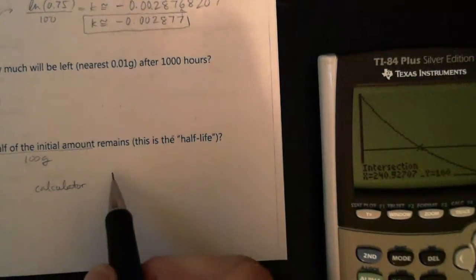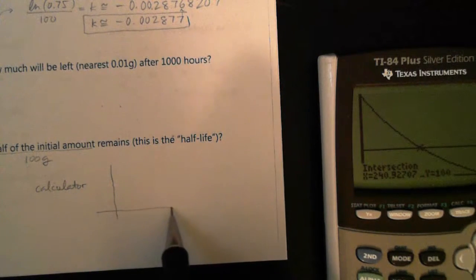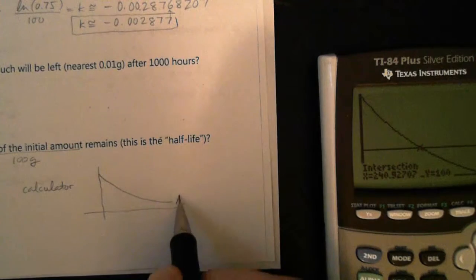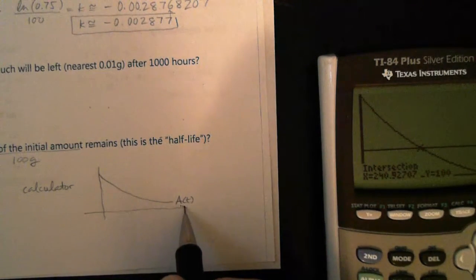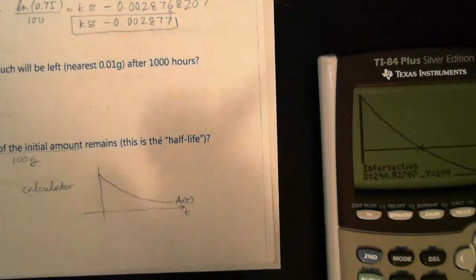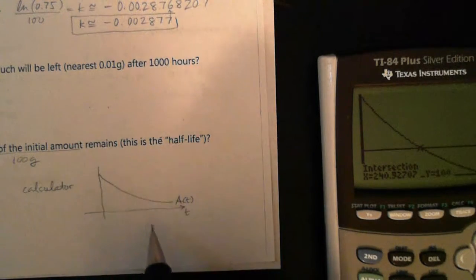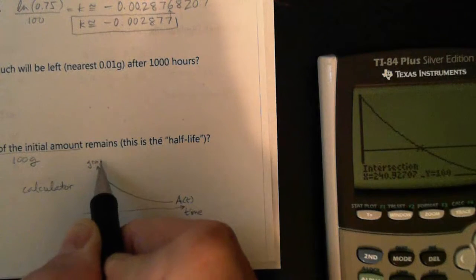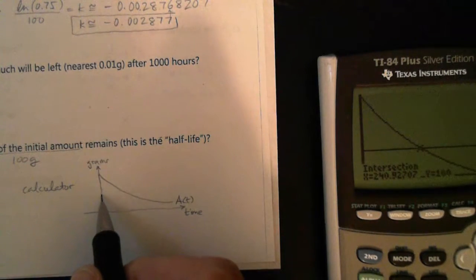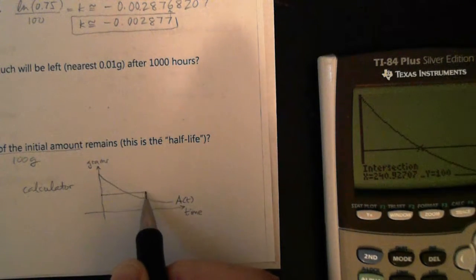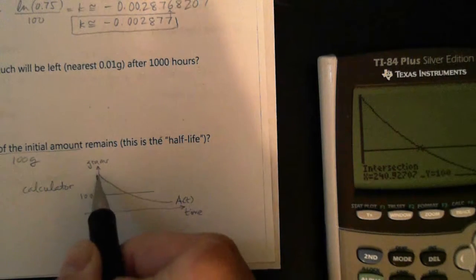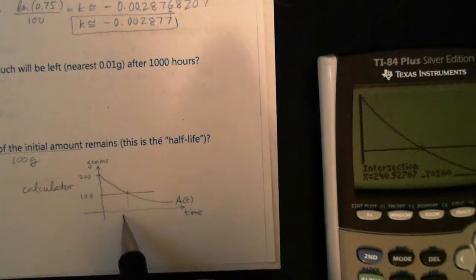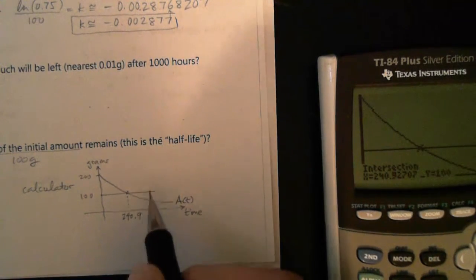Let's go ahead and draw this out. Calculator, we had something like this. That's A of t. And this is time here. This is grams here. And we had, say, 100 like this. That was 200. And we see the intersection point turned out to be 240.9.